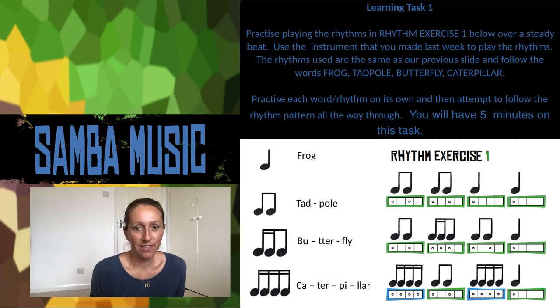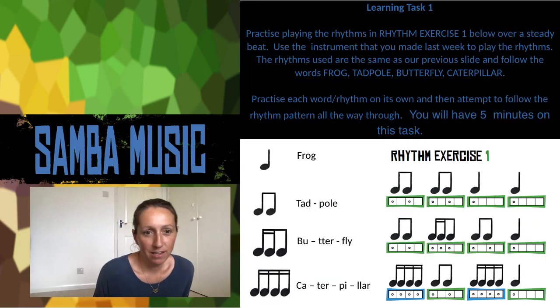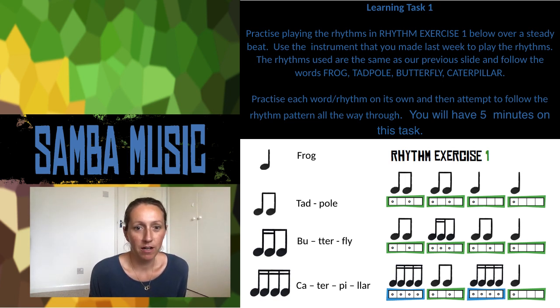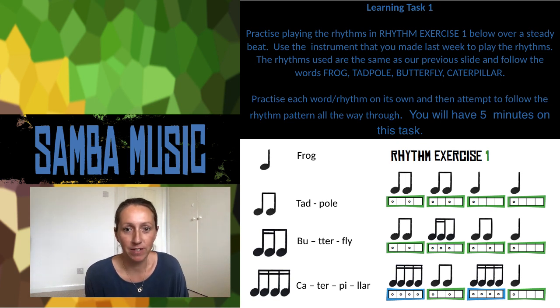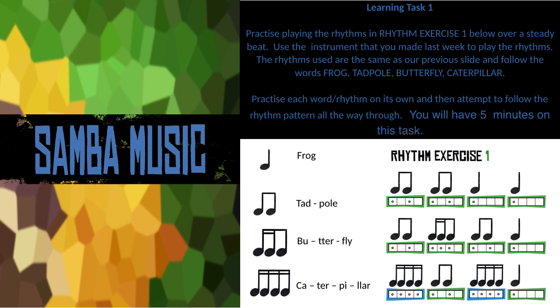So on to our first learning task. Practice playing the rhythms in rhythm exercise 1 below over a steady beat. Use the instrument that you made last week to play the rhythms. The rhythms used are the same as our previous slide and follow the words frog, tadpole, butterfly, caterpillar. Practice each word or rhythm on its own and then attempt to follow the rhythm pattern all the way through. You will have 5 minutes for this task. Remember to pause the slideshow so that you can answer the questions. You can take as much time as you need.